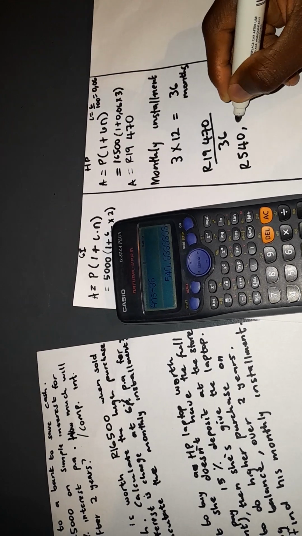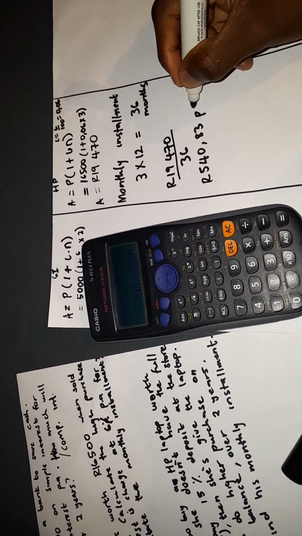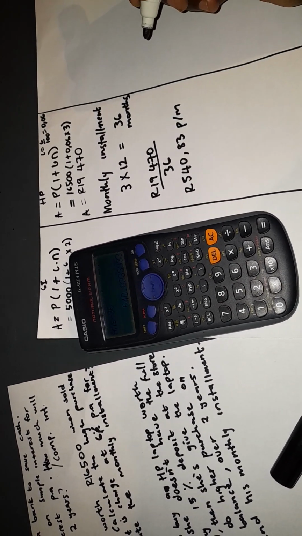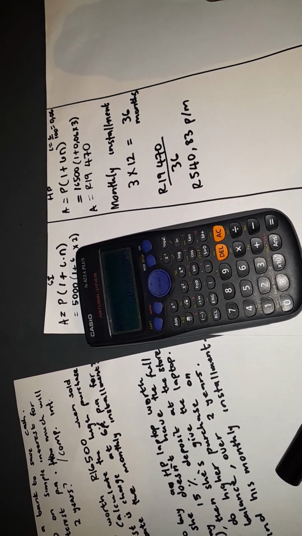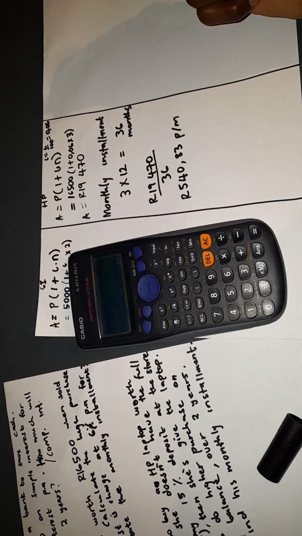540 rands, 83 cents per month. For how many years? 3 years. So this is how we tackle it.